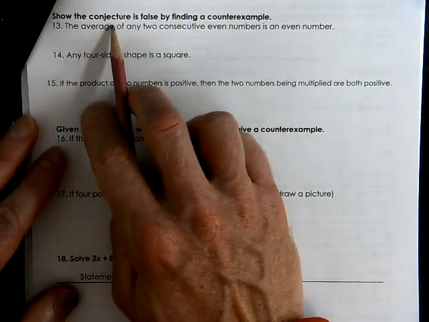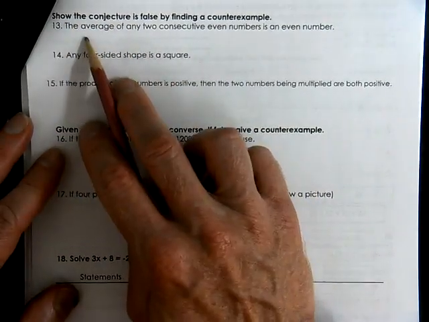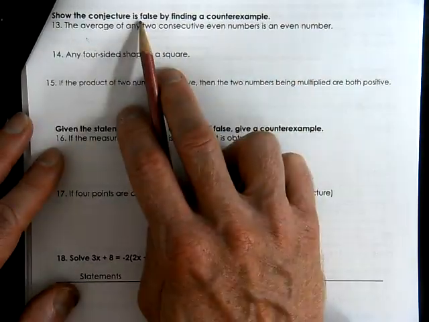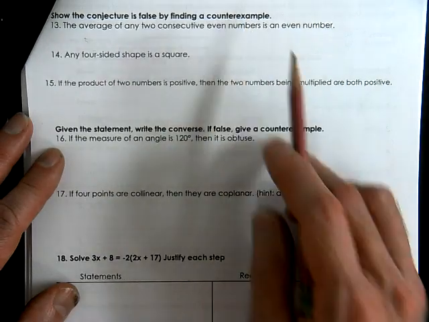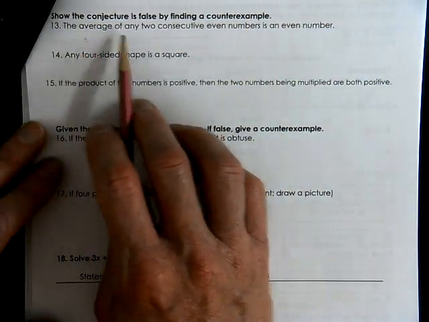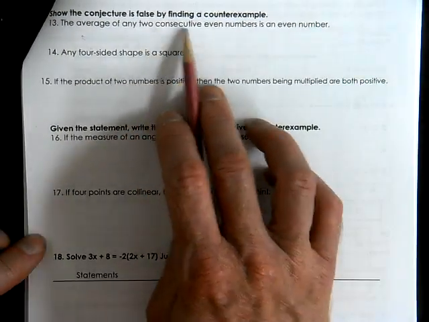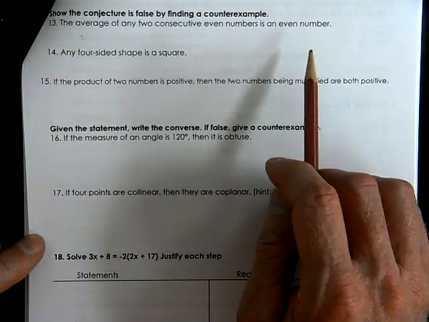Here, we're going to talk about how this conjecture, this conditional statement, assuming that it's false, then we're going to give a counterexample. The average of two consecutive even numbers is an even number.